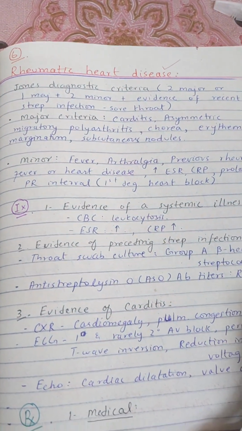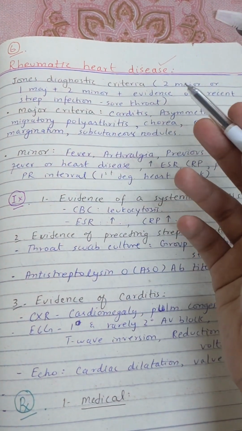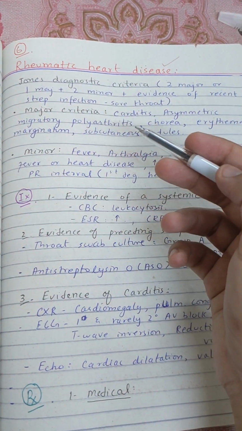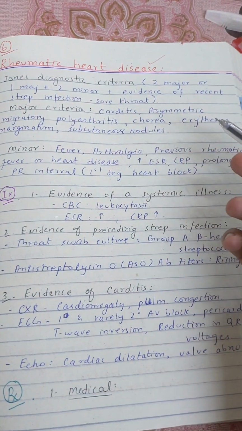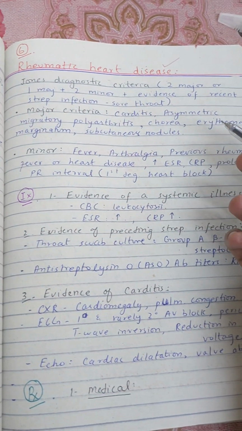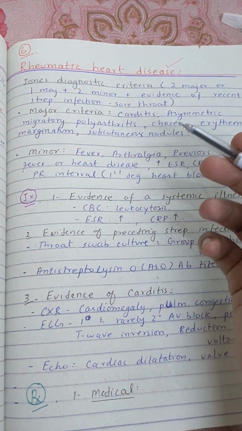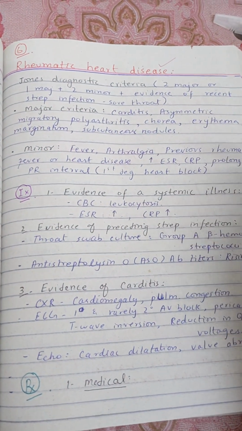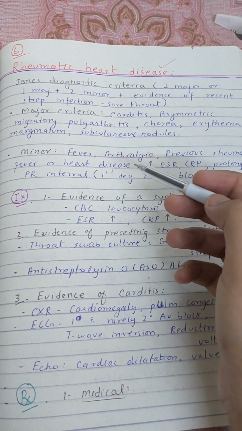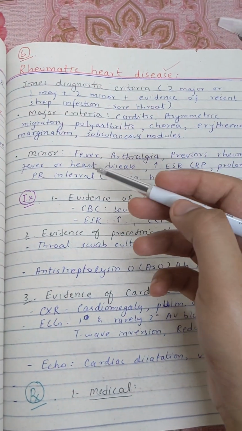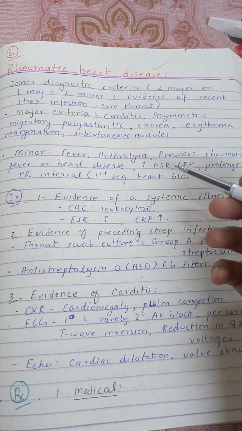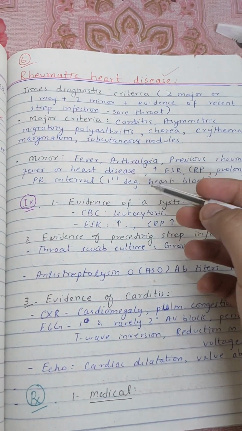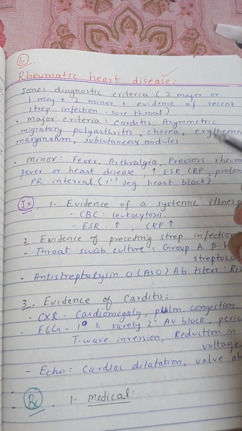So what are the major criteria, out of which two have to be there? Number one is carditis, number two asymmetric migratory polyarthritis, number three chorea, which is a Sydenham chorea, number 4 erythema marginatum, and number 5 subcutaneous nodules. So these 5 are the major criteria, while the minor criteria involve fever, arthralgia, previous rheumatic fever or heart disease, increased ESR CRP, and prolonged PR interval, which can be called as first degree heart block. So there are 5 major and 5 minor criteria.